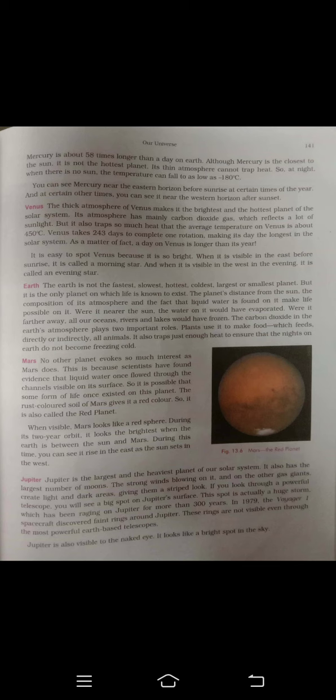When visible, Mars looks like a red sphere. During its 2-year orbit, it looks the brightest when the Earth is between the Sun and Mars. At that time, we can see it rising in the east as the Sun sets in the west.